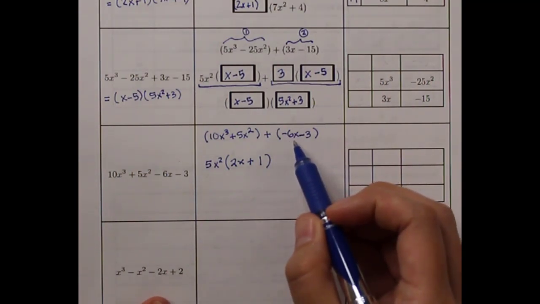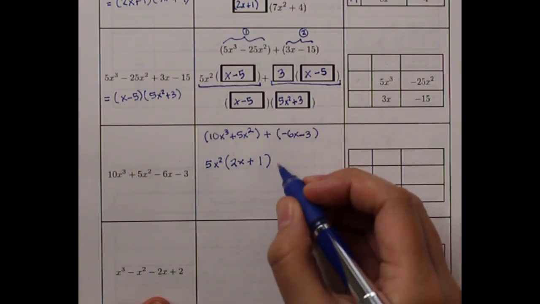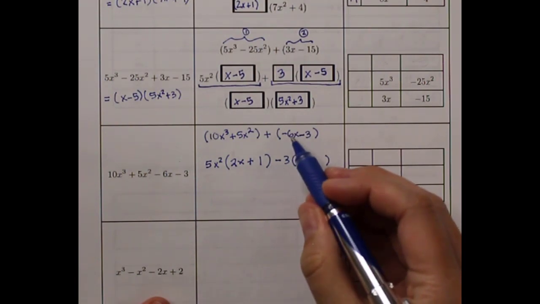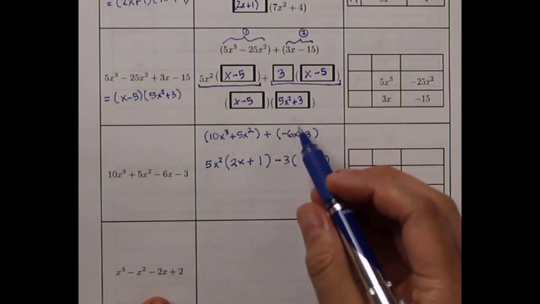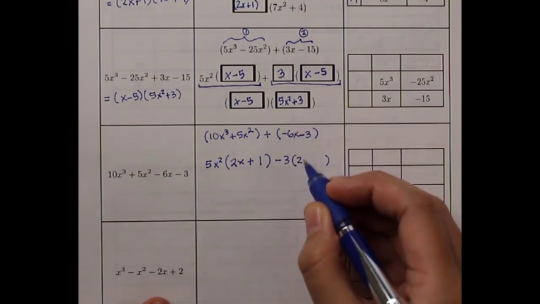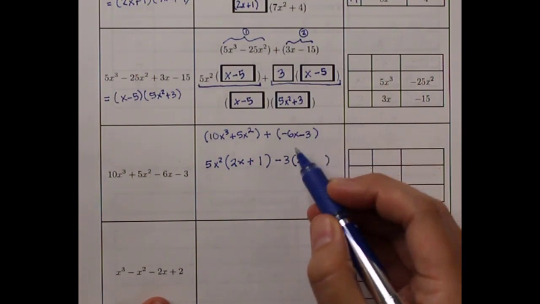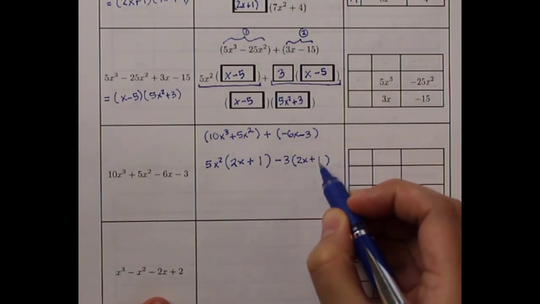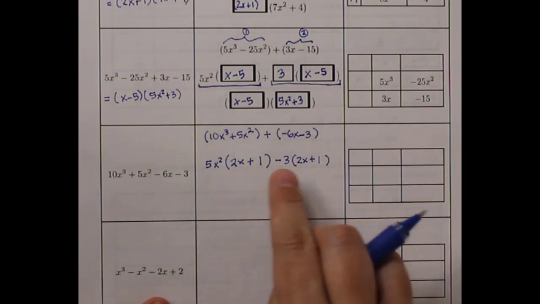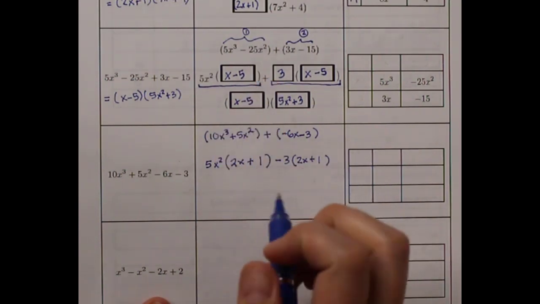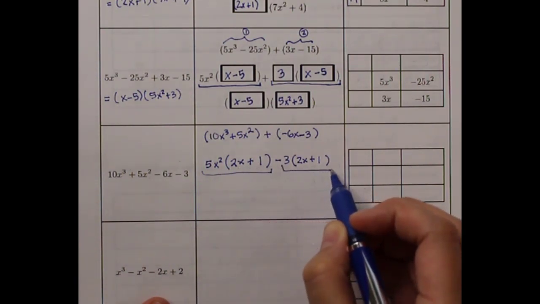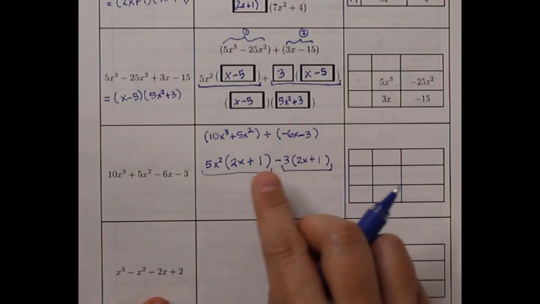What do negative 6x and negative 3 have in common? They actually have a negative 3 in common. Negative 3 goes into negative 6 as well as itself. Okay, so now divide by negative 3. What's negative 6x divided by negative 3? It's positive 2x. And what's negative 3 divided by negative 3? It's positive 1. And then this is really good news. Whenever you see this factor repeated like this, which is what we've been doing for these examples, you have one term with this 2x plus 1 factor and another term with this 2x plus 1 factor. And so you factor that out.